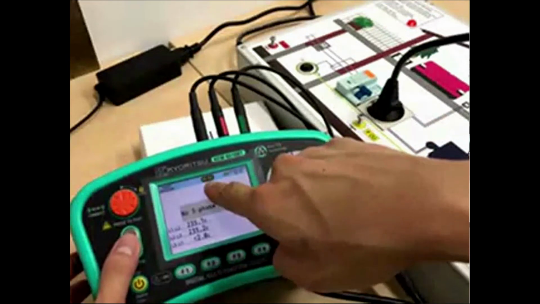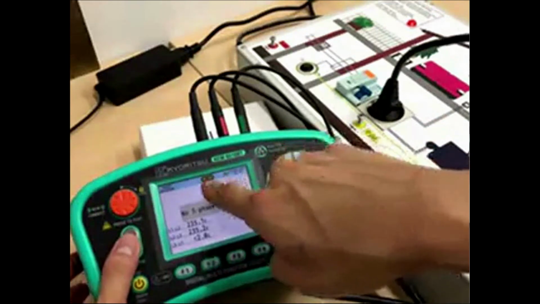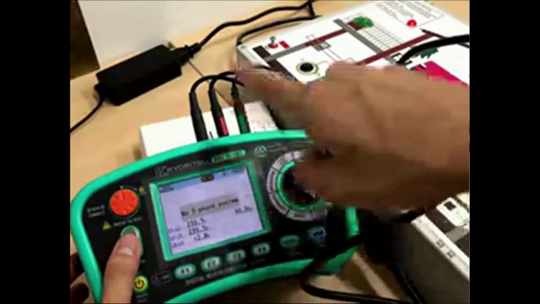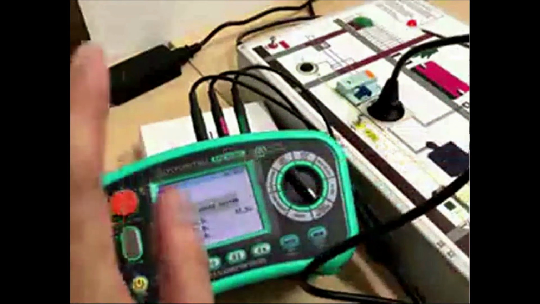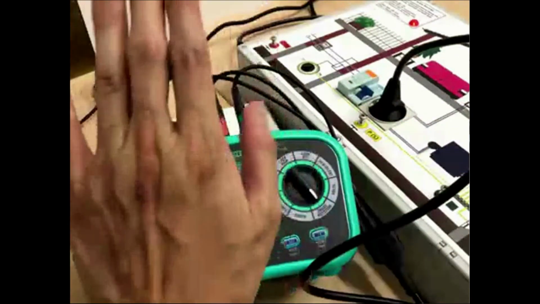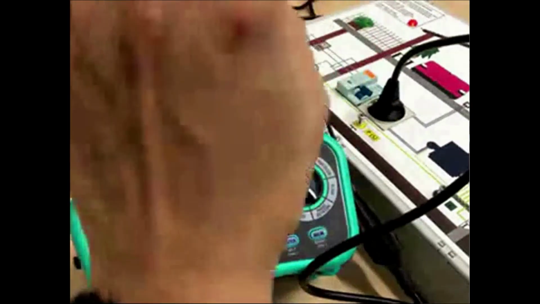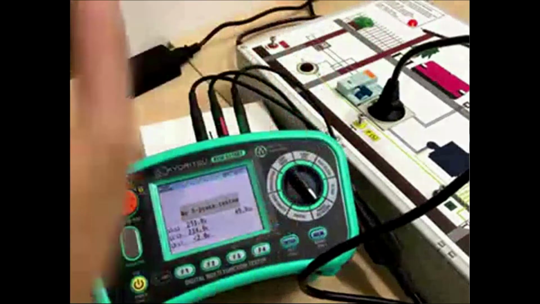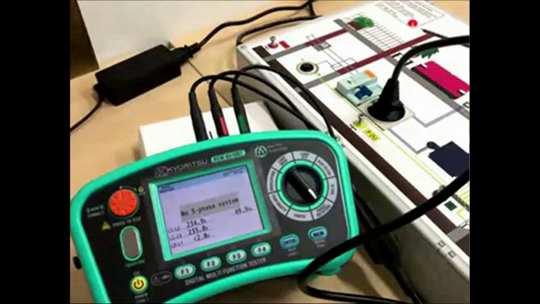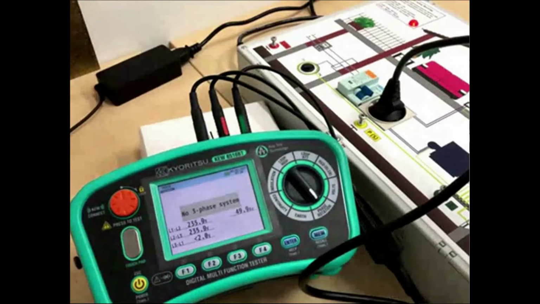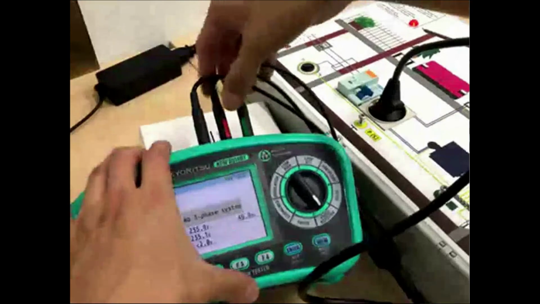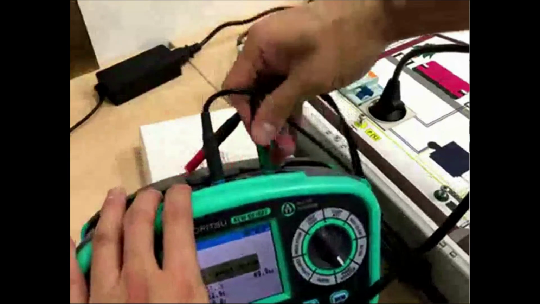Earth has high voltage, over 100 volt. So it shows you the circuit under test is wrong. Maybe the live and neutral wire is wrongly connected, or the live and the earth voltage is the other way around. You must let your engineer know, and ask them to change back. Now you change back.